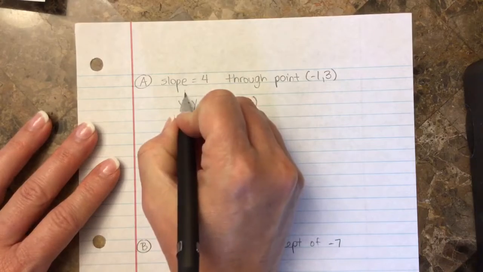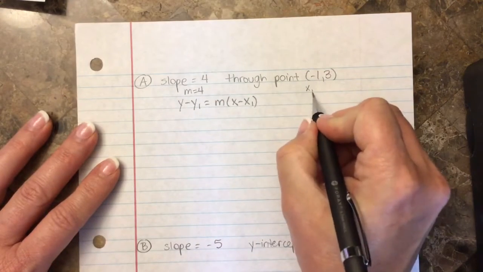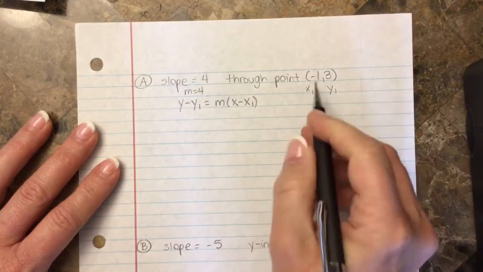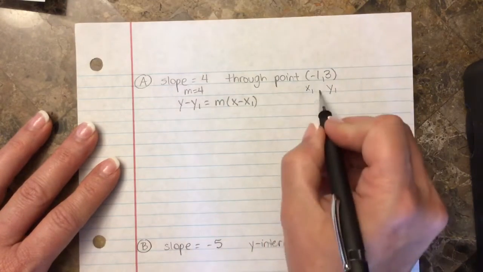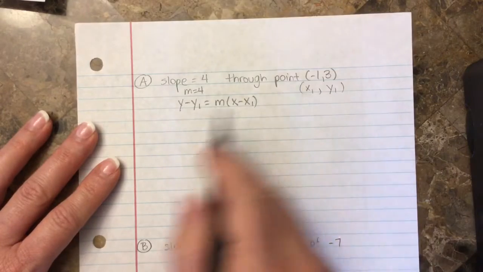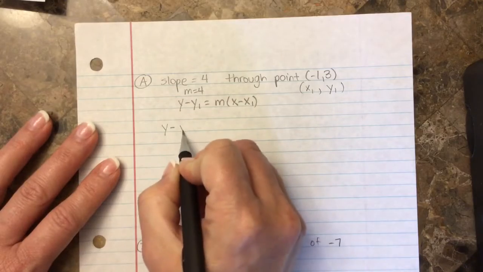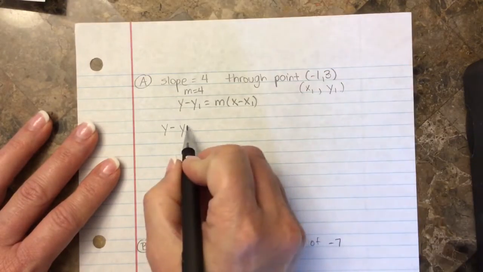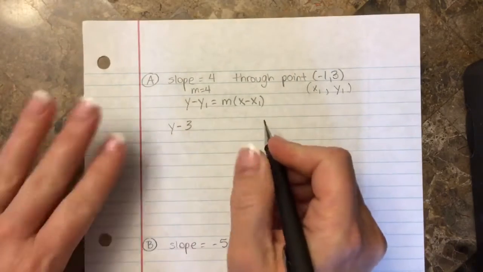So the slope is 4, so that means m is 4, and it's through this point. This is x1, and this is y1. So x1 is negative 1, and y1 is 3, because we have this point. All right, so we just plug each of the numbers into this format. So y minus y1 is y minus 3.